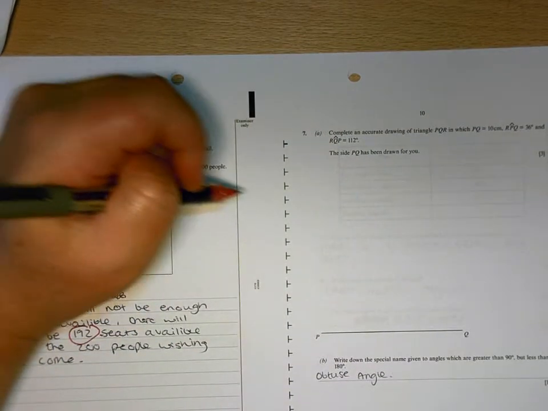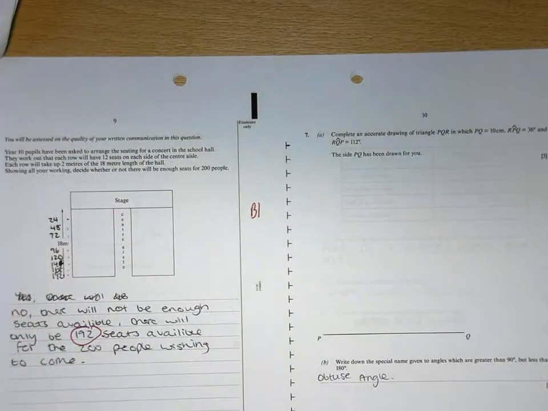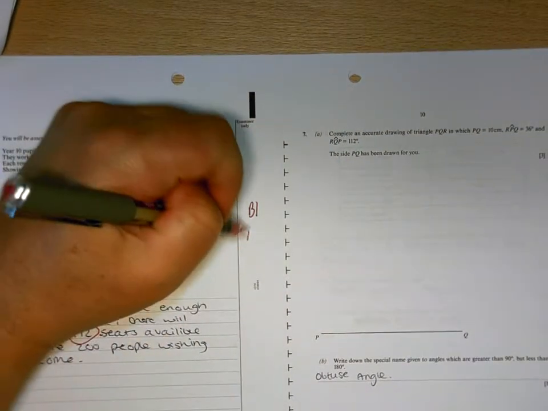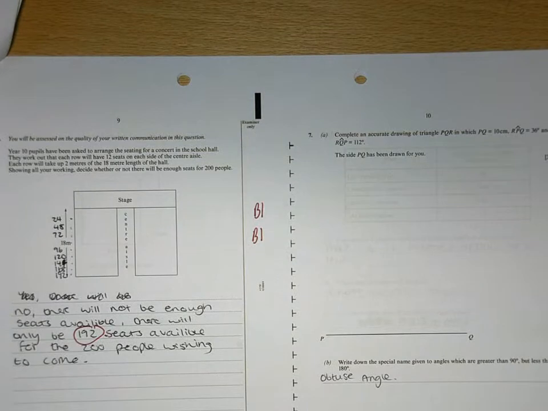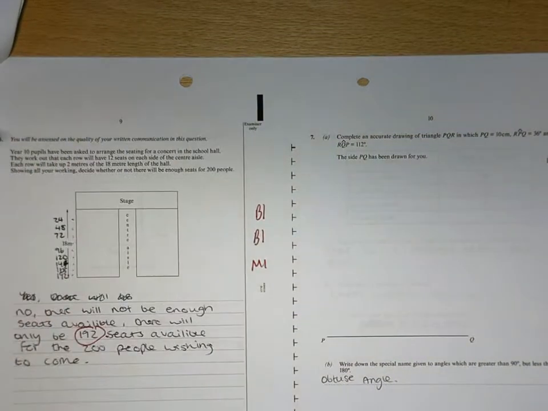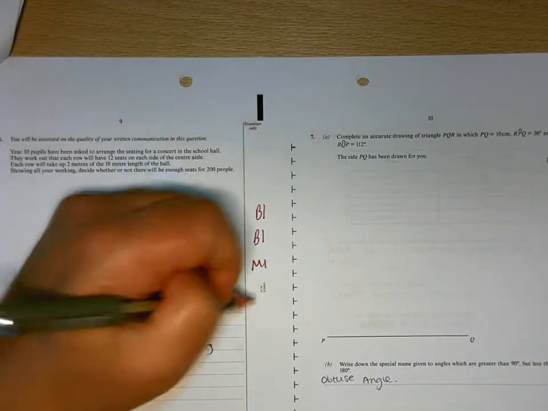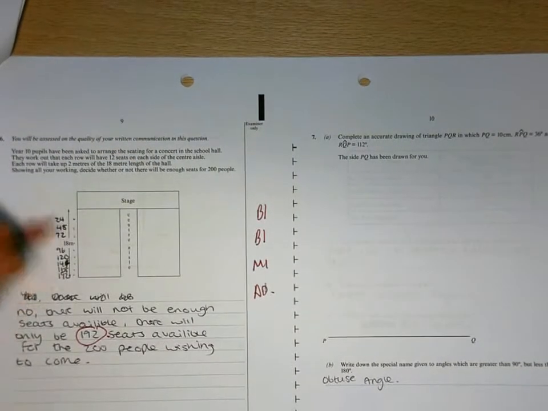So you're going to have 1 mark for the 9. You're going to have 1 mark for totaling up in 24s. You're going to get 1 for the method, but you're not going to get the answer because you haven't done 9 times 24 correctly.